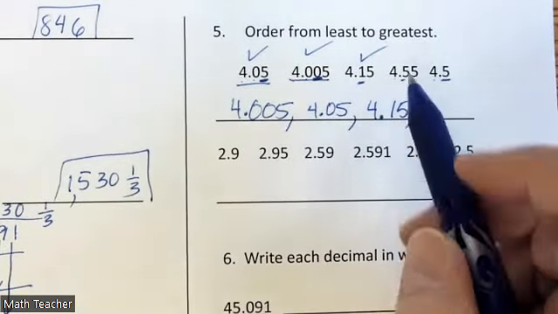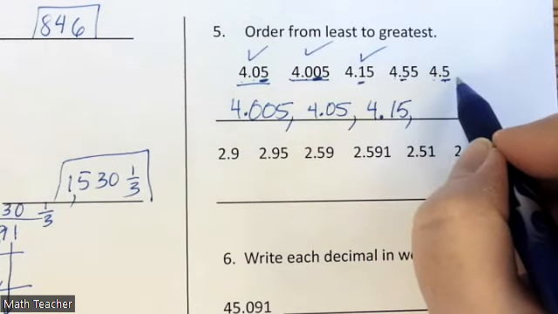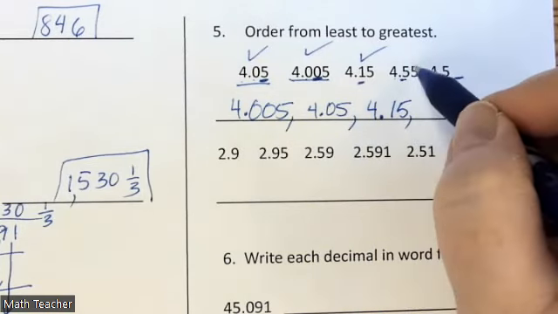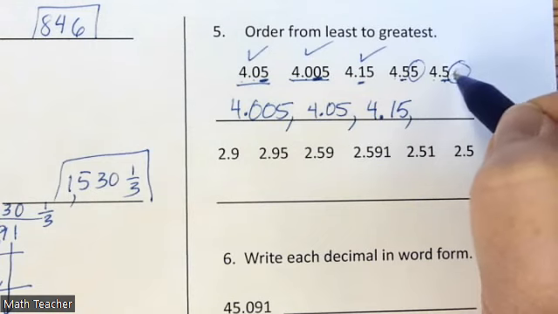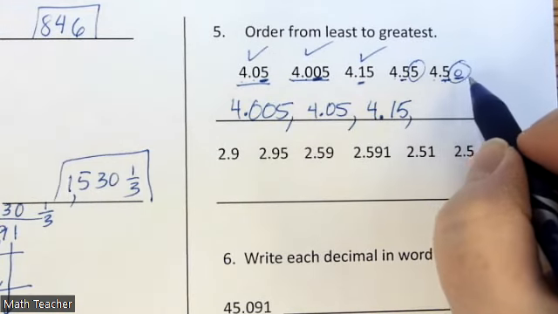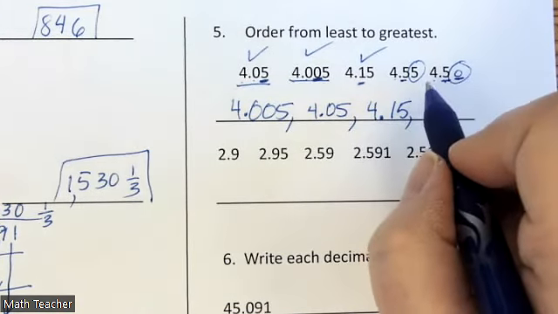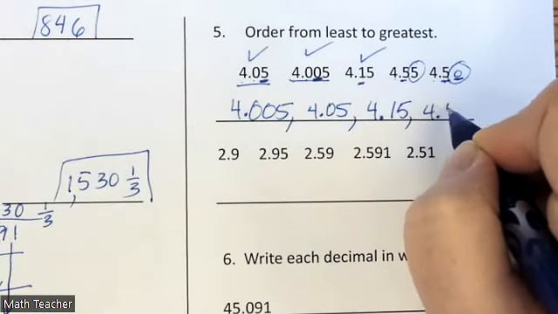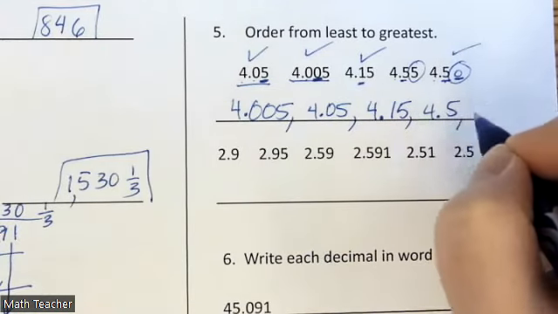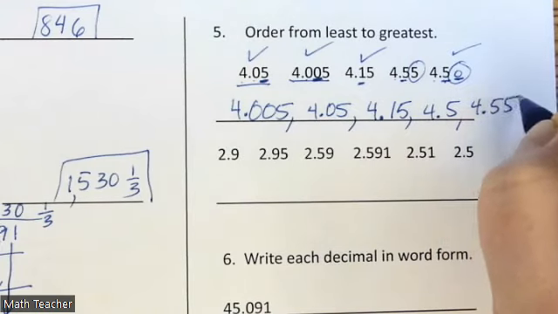And then moving on to these two, they both have a 5 in the 100th place. So that's the same. Then we move on to the 1000th place. This one has a 5. This one has nothing, which would be a 0. So the 4.50 would be smaller than the 4.55. So next is 4.5. And the largest number is 4.55.